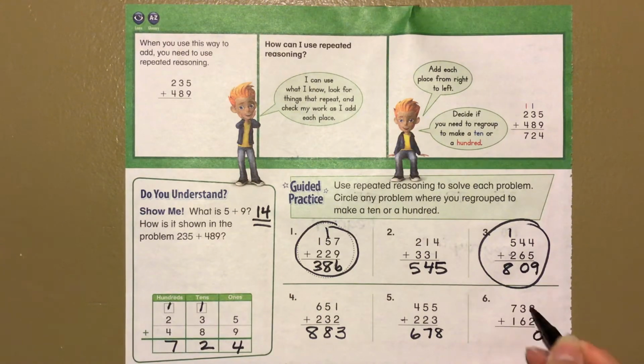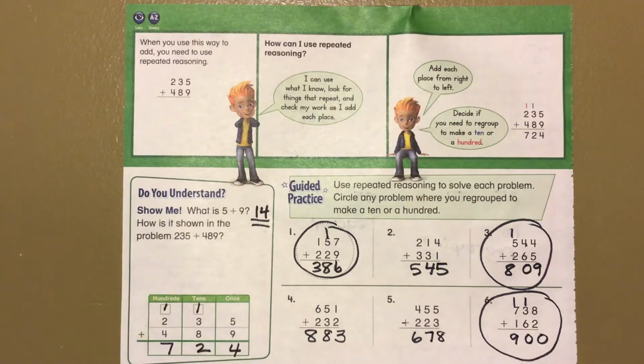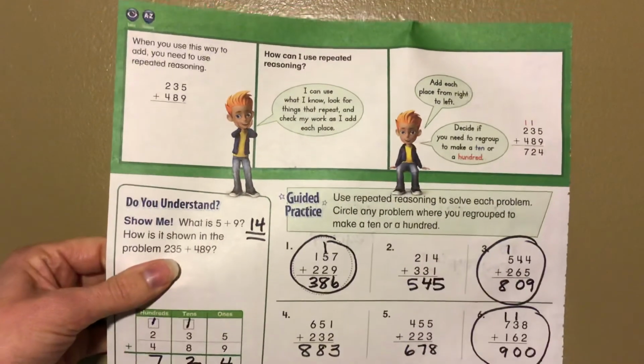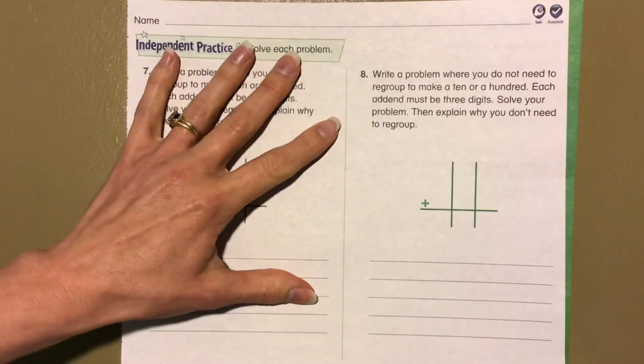8 plus 2 is 10. Oh, I have to regroup. And let's see, look at this. 9 plus 1 more is 10. I had to regroup twice. 7 plus 1 is 8, plus 1 more is 9. So those are the 3 that we needed to regroup. All right, let's go into our independent practice page. We get to be a little creative with this and come up with some of our own math problems.